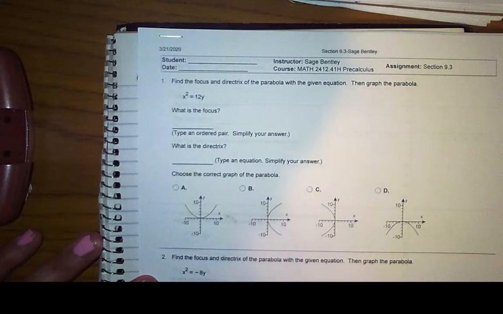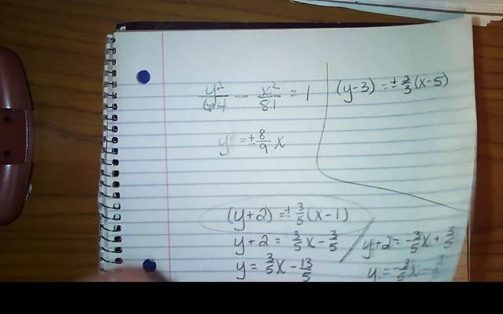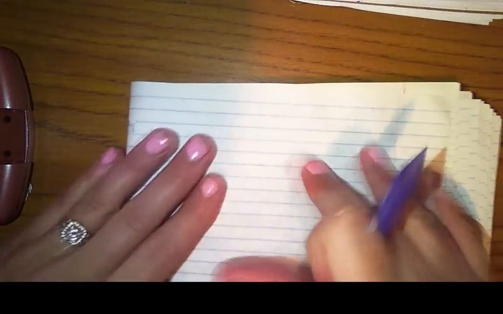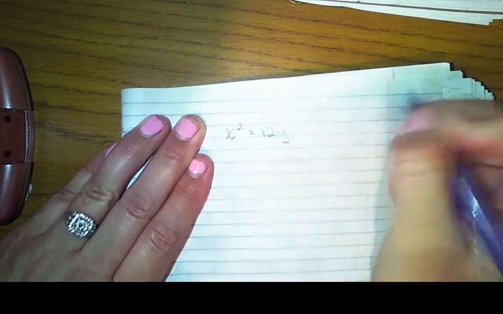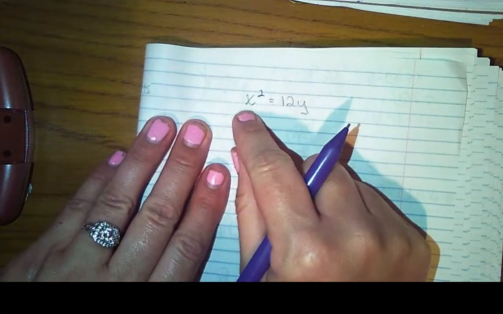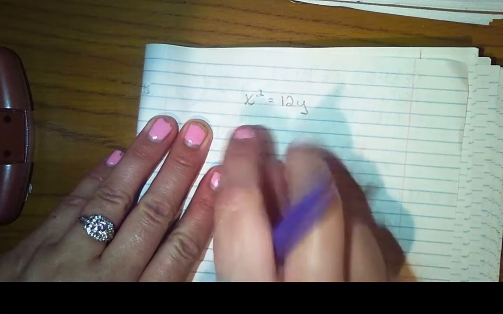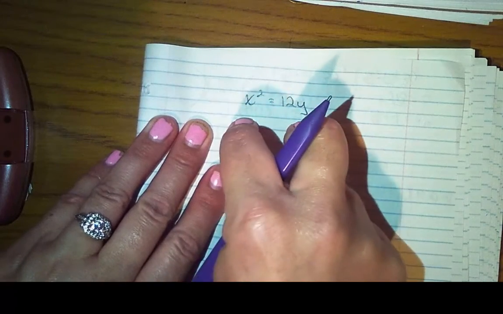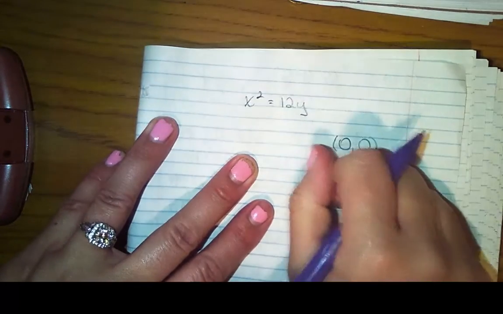Anyway, here we go. I got an x squared equals 12y. So, oh no, I did not flip the page. Hang on. So x squared equals 12y. Okay, so first of all, we have taught you x squared, so you know that this opens up, down. Second of all, there's nothing being added or subtracted to x or y, so you know your vertex is at 0, 0. I haven't moved it.